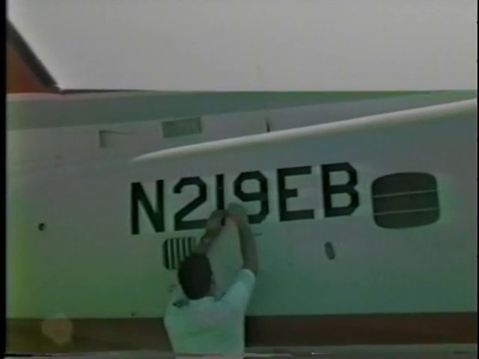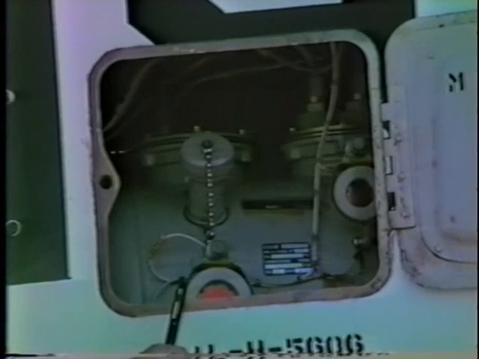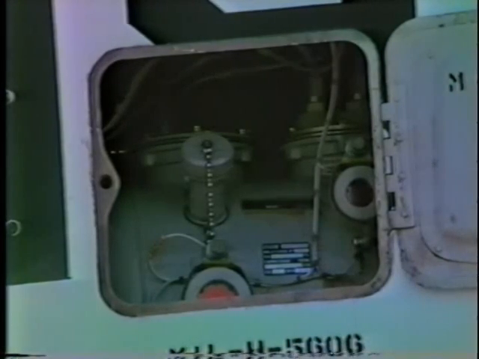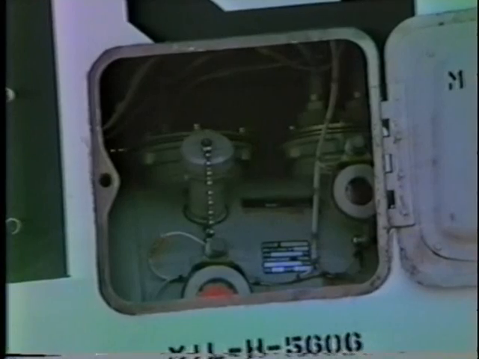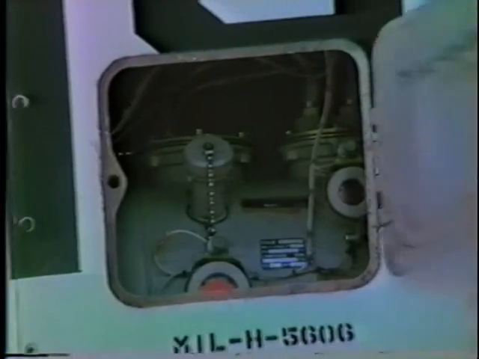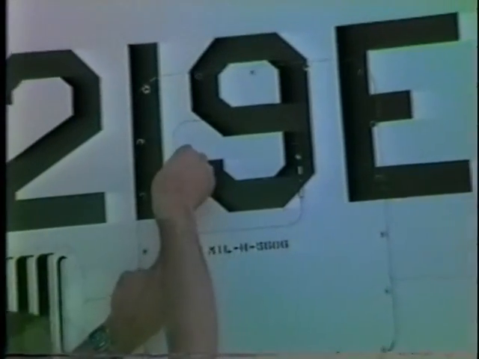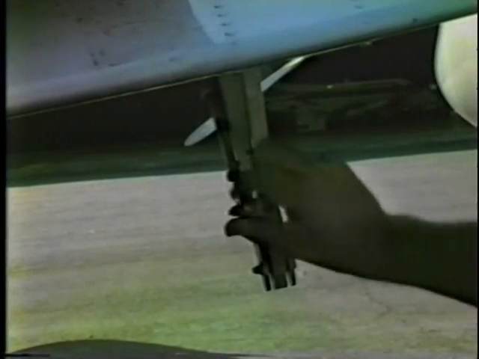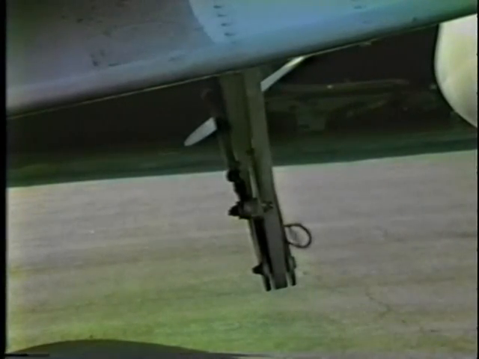Open the hydraulic reservoir and check that there is fluid in both the normal and emergency reservoir sight windows. Close the access door. Check the static ports and continue under the right flap. Again, you're checking the inboard hinge, asymmetry rod, and their bonding wire.